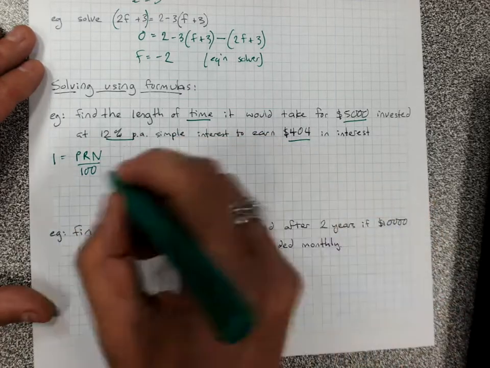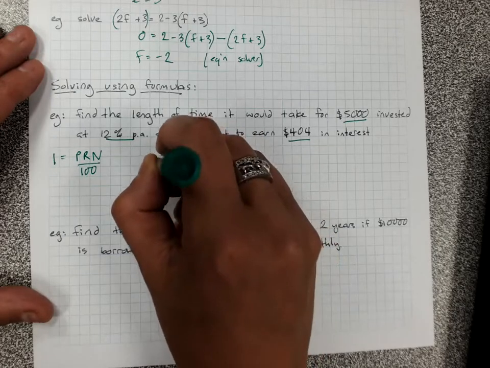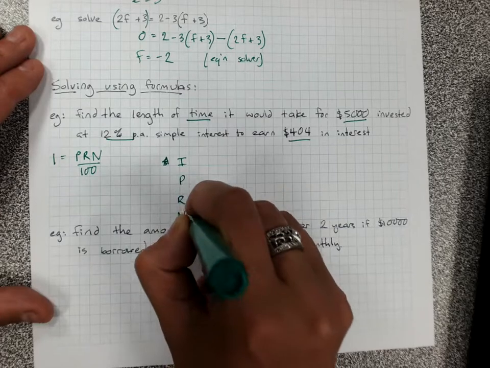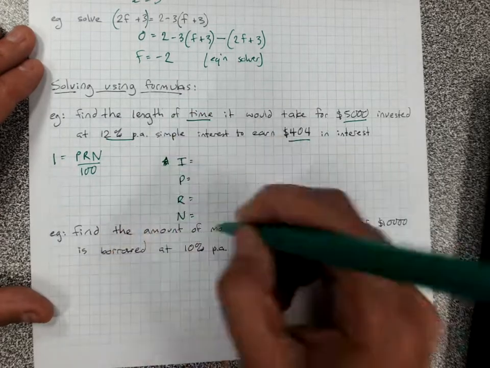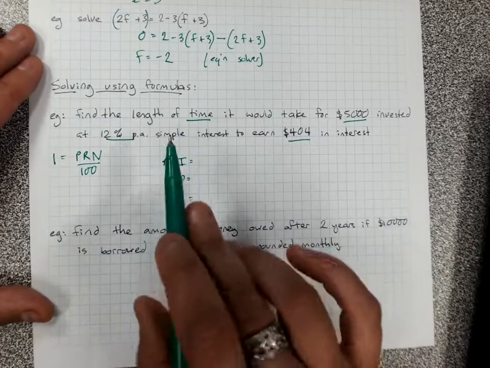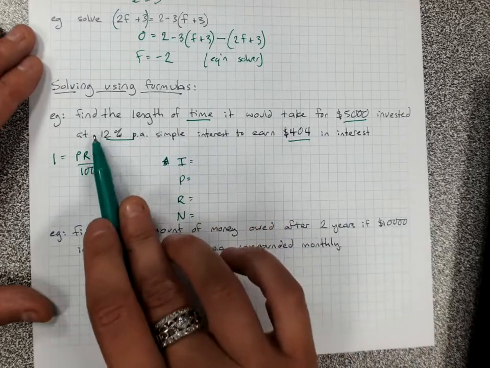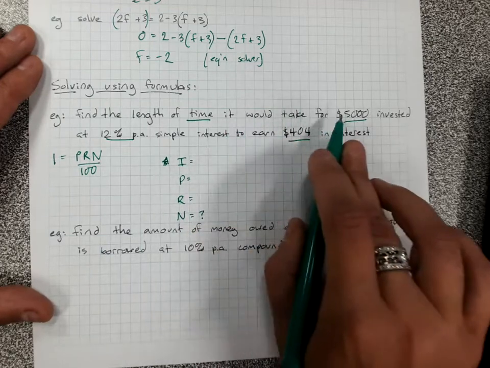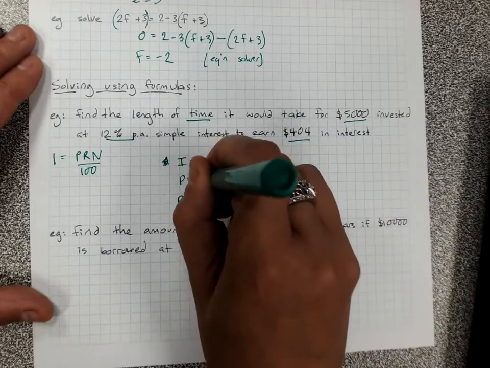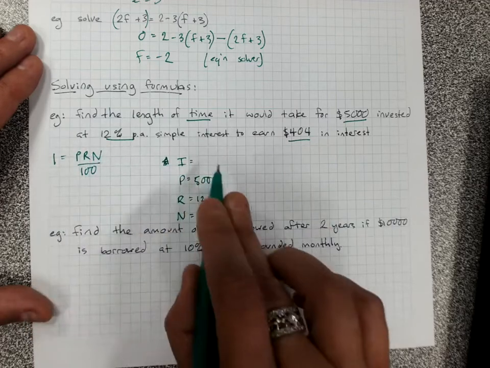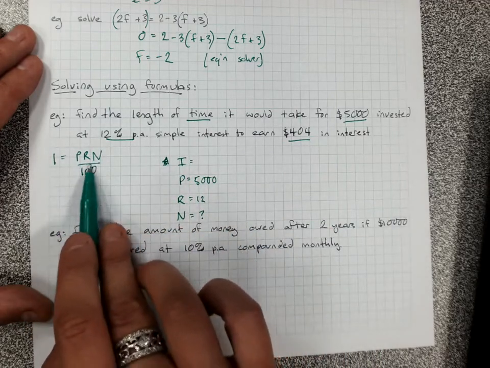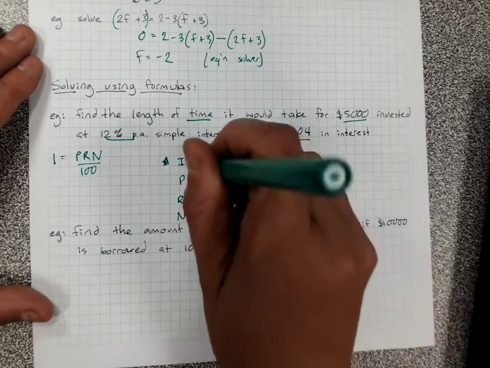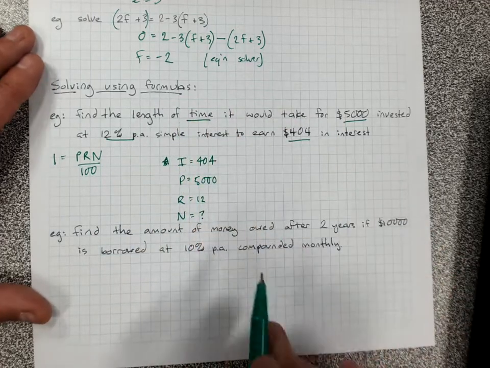It's always best to use the formula that's over 100 for this. And anytime we use this formula, I ask you to write I, P, R, and N, and tell me what they are to start with. And you absolutely have to do this if you're using the solver. So, find the length of time. I'm finding N. Investing 5,000, that's my principal. Rate is 12% per annum, and because the divide by 100 is over here, this stays as a percentage, not a decimal. And the interest is 404.